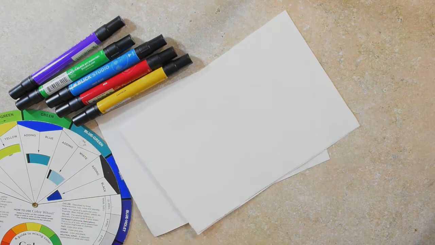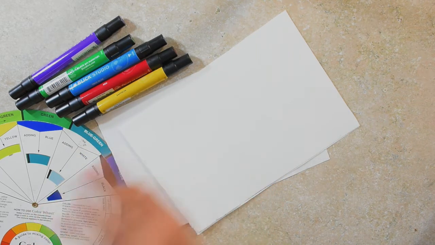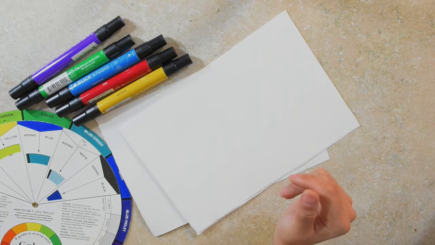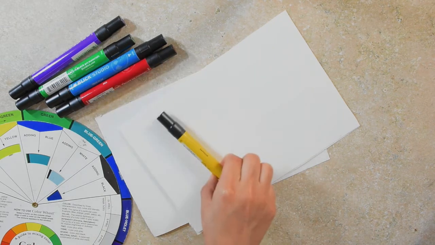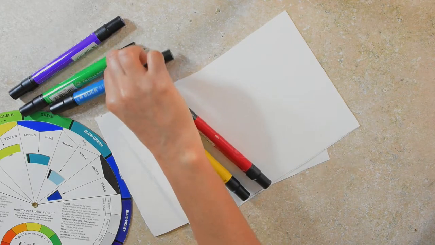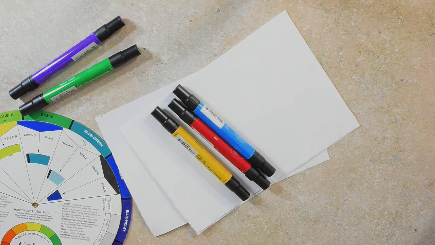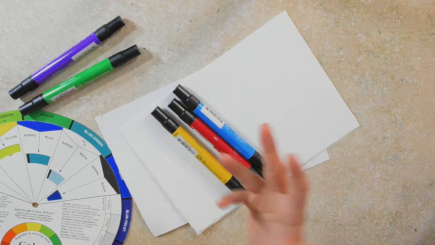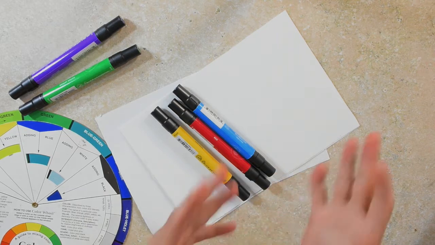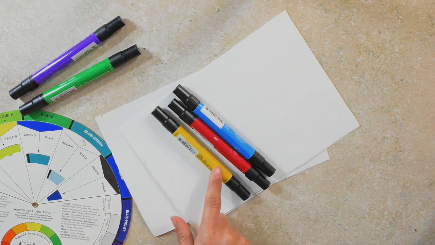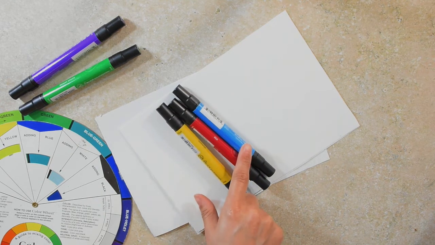So we have three primary colors. Primary colors are yellow, red, and blue. I don't know what medium you are working with, watercolor, marker, or something else, but you may see different yellows and different blues in your set.